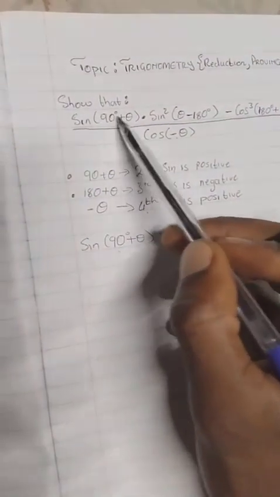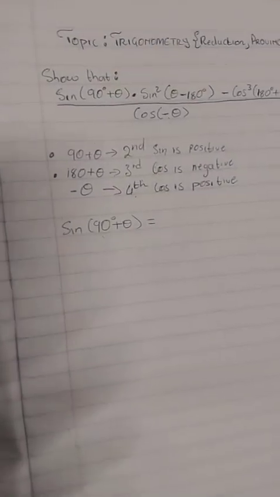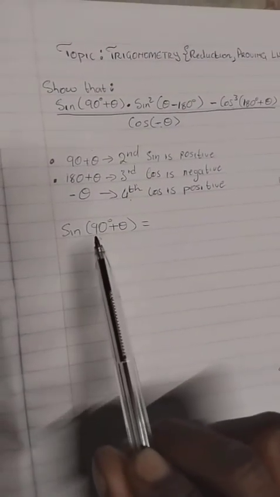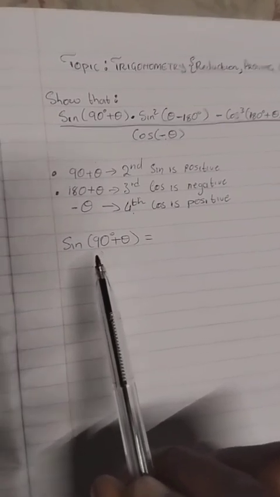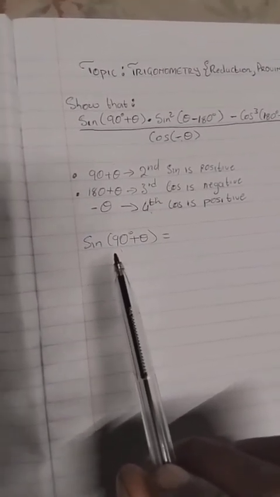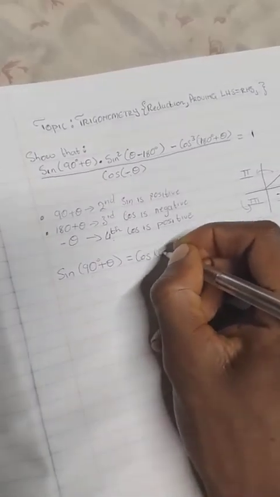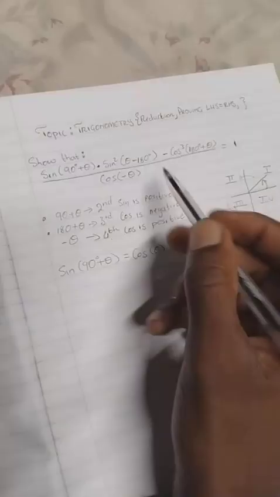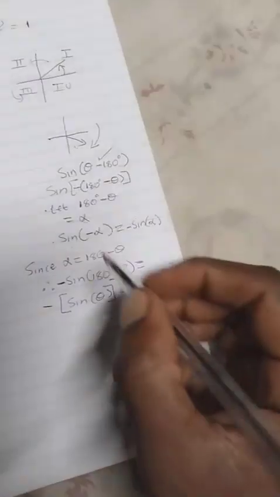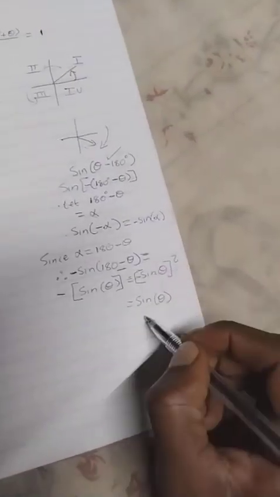I just took it from here and I explained even. You can use x as your theta, or you can use 0 as your theta. So this is going to be cos theta. Yes, thank you very much. And this one we just did. We did it. Cos squared is going to be theta.